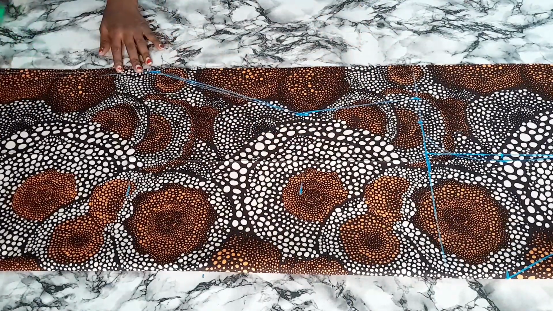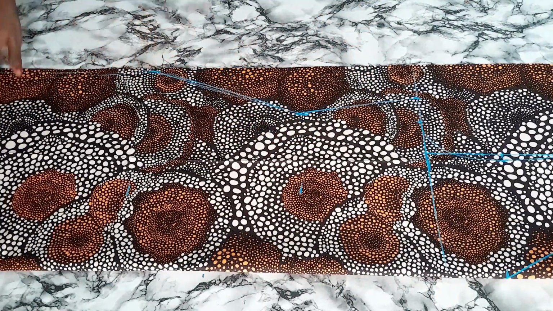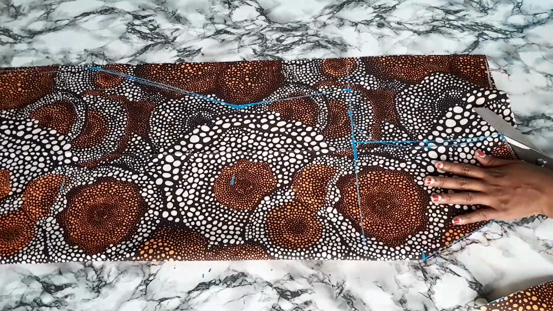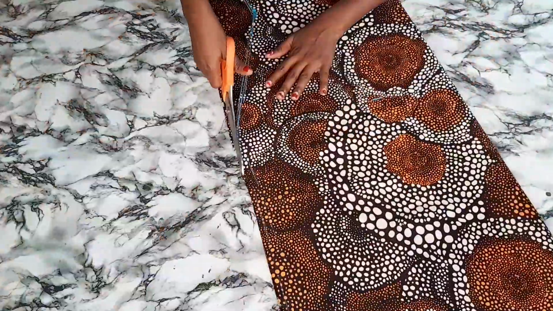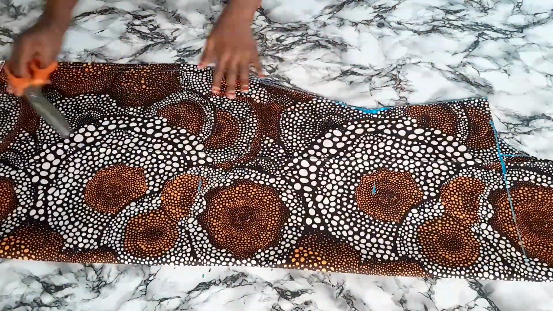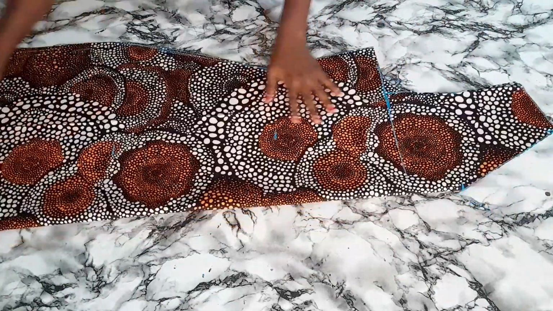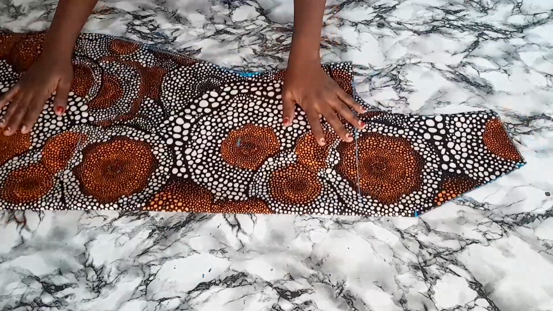So after this, I'm just going to go ahead and cut this out. So after cutting it out, I'm going to be using this to cut the back part also.